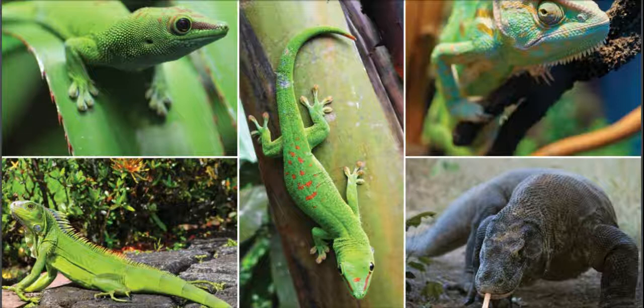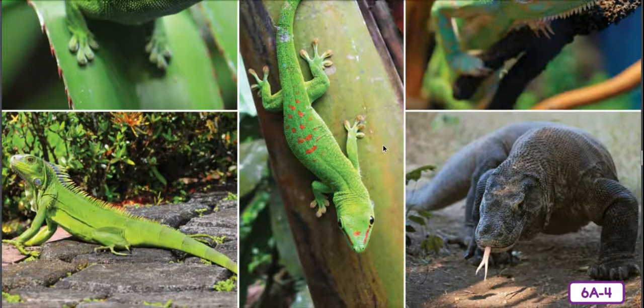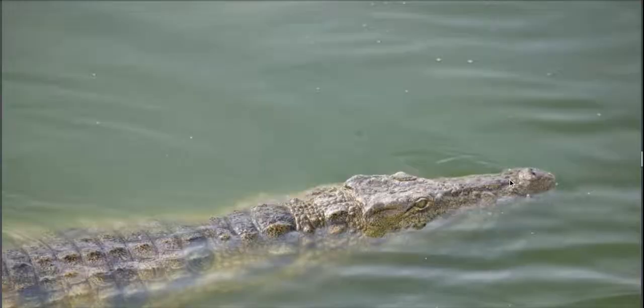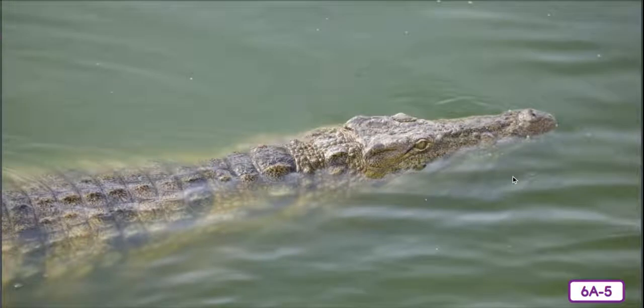Earth's largest living lizard is the Komodo dragon. It can grow to be 10 feet long and may weigh as much as 150 pounds. These giant island carnivores eat animals as large as goats, pigs, and deer. Saltwater crocodiles are the largest reptiles on Earth, some weighing up to 1 ton.